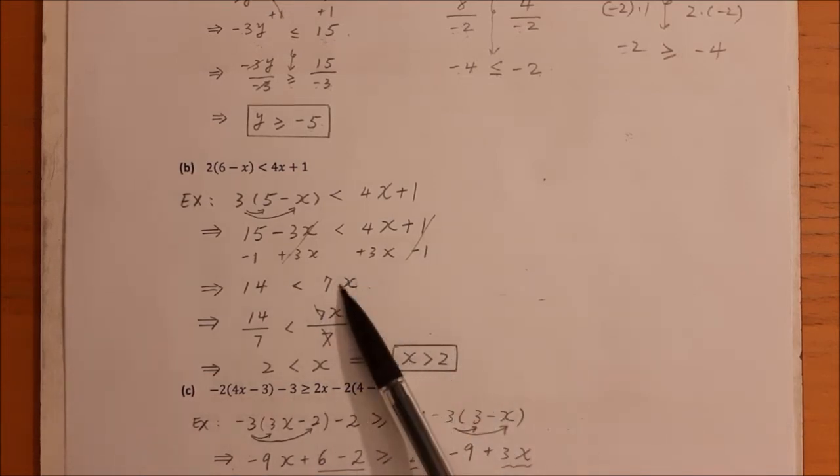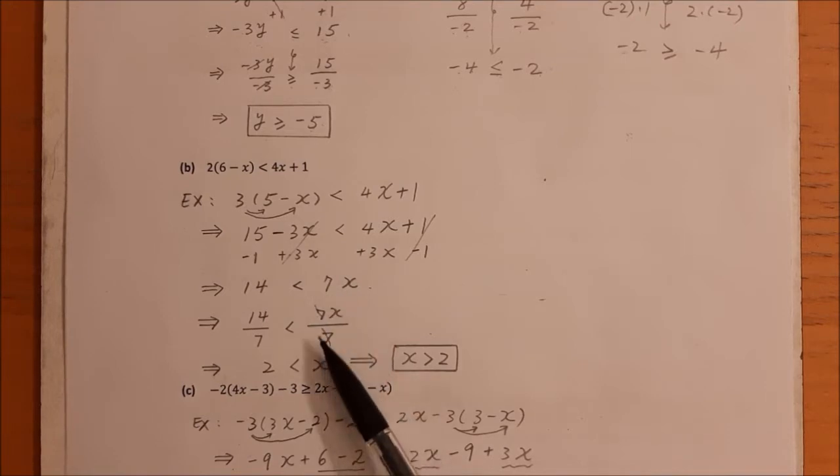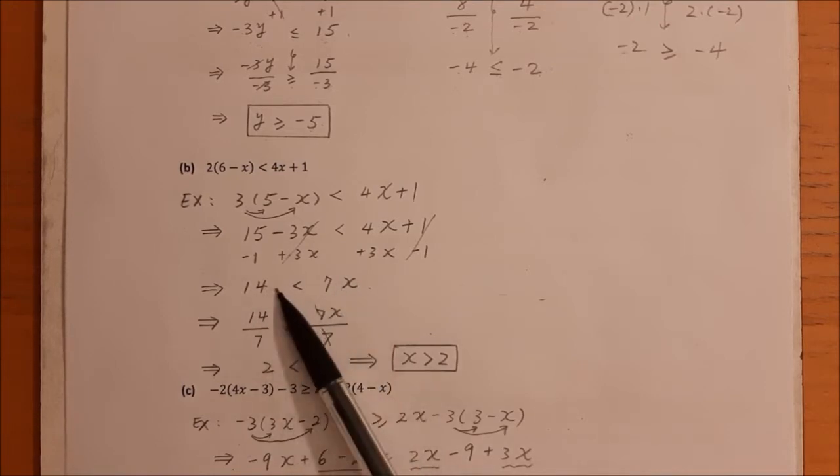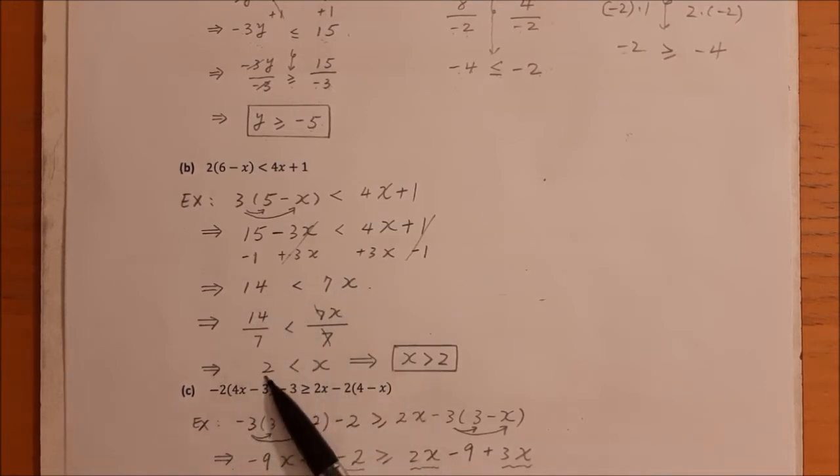Then solve for x. So we divide by 7 on the left and the right. 14 divided by 7 is 2. 7 cancels, we got x. So 2 is less than x, and we rewrite it as x greater than 2. We put the x on the left-hand side.